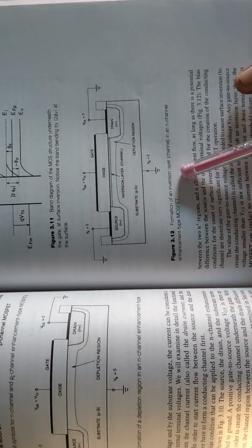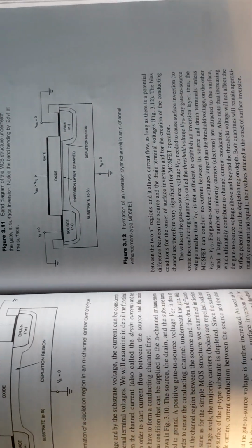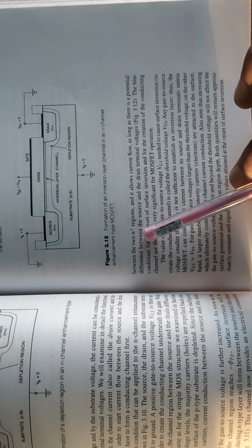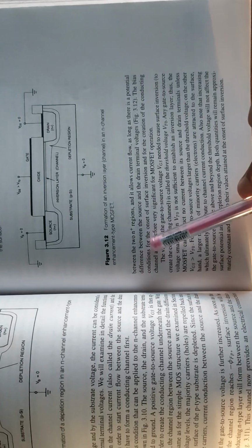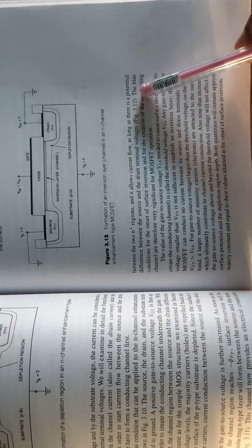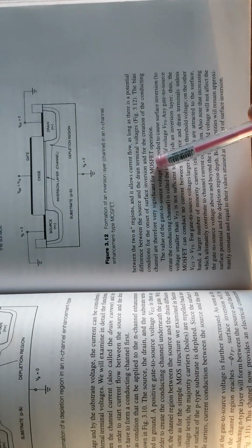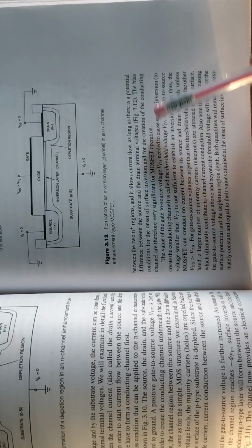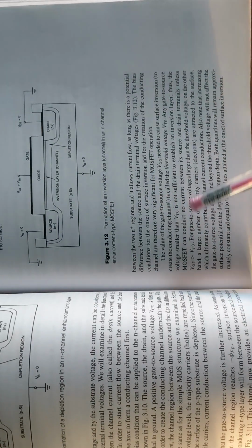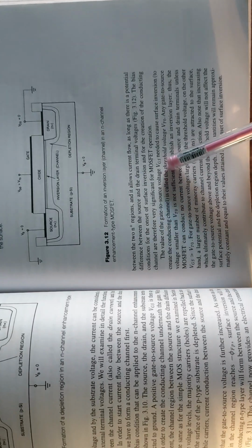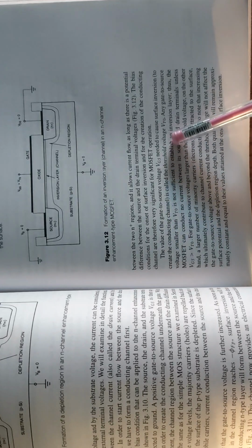Formation of an inversion layer channel in an N-channel enhancement type MOSFET. Between the two N+ regions, it allows current flow as long as there is a potential difference between the source and the drain terminal voltages. The bias conditions for the onset of surface inversion and for the creation of the conducting channel are therefore very significant for MOSFET operation. The value of the gate to source voltage VGS needed to cause surface inversion to create the conduction channel is called the threshold voltage VTO.